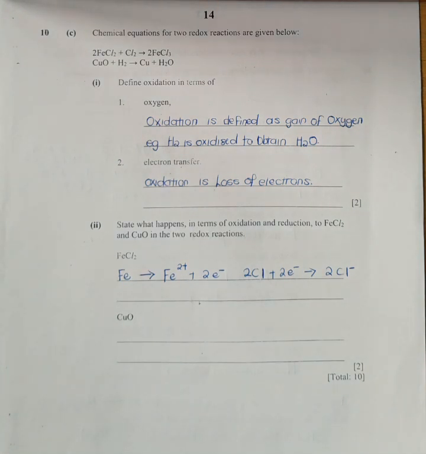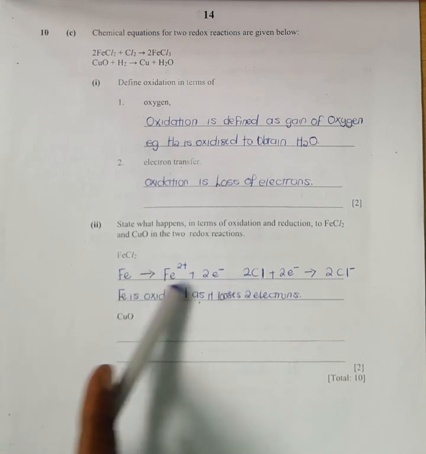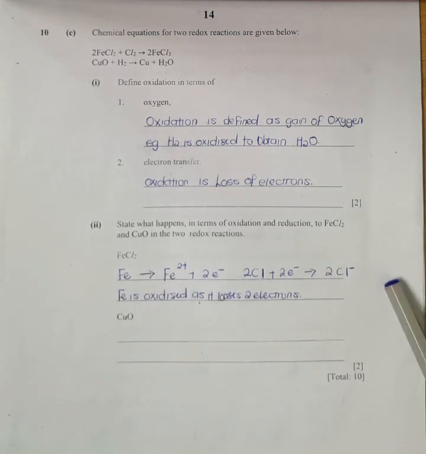This is what is happening. We have our iron 2 chloride. Iron is going to lose 2 electrons. By doing this, it is oxidized. And then we have chlorine gaining those 2 electrons in order to form chloride. By doing that, it is being reduced.